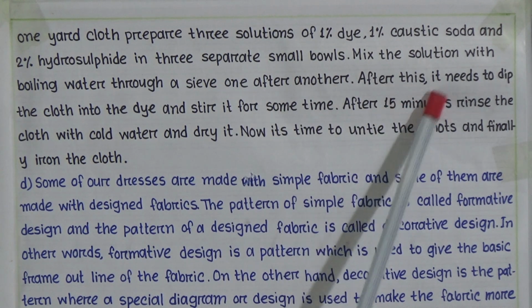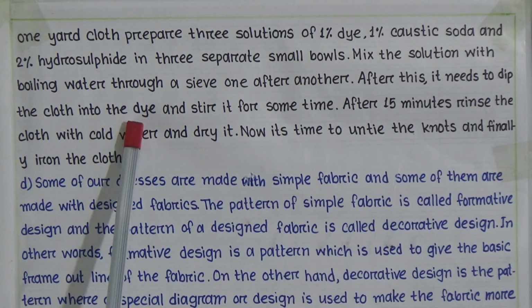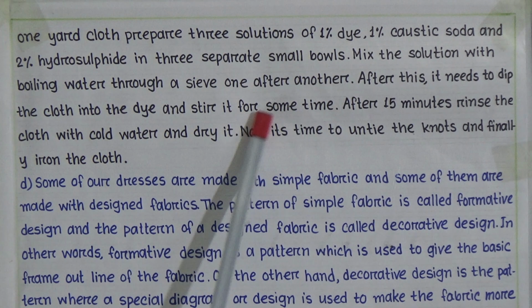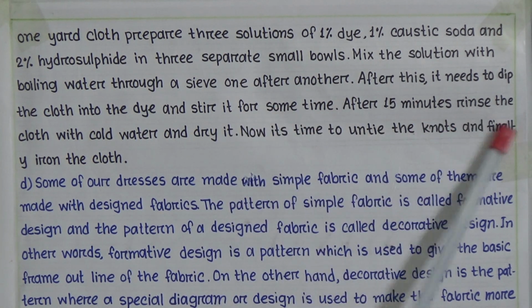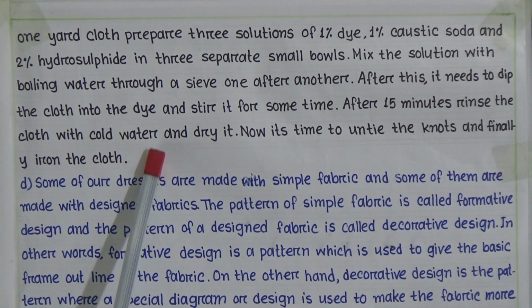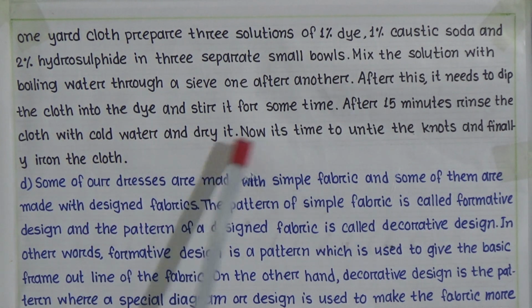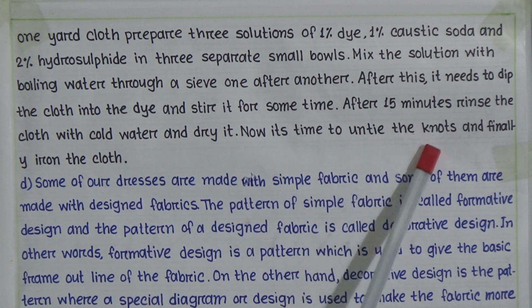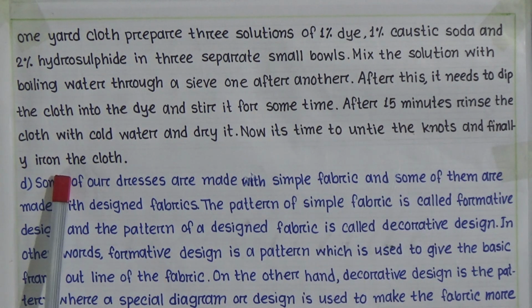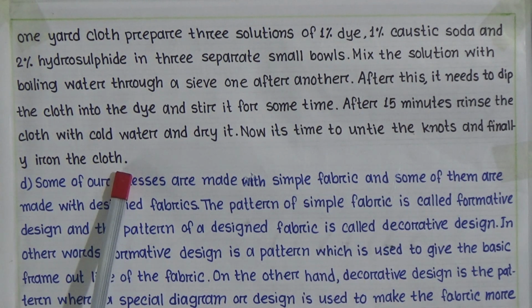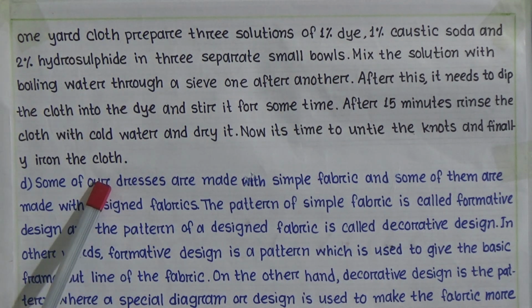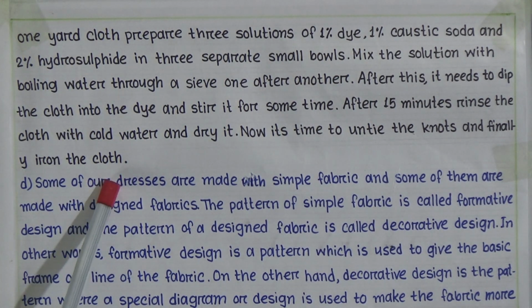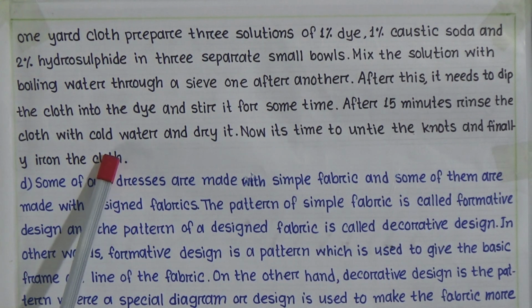After this, dip the cloth into the dye and stir it for some time. After 15 minutes, rinse the cloth with cold water and dry it. Now it's time to untie the knots and finally iron the cloth. Students, you can write the answer as I have given here, or with the help of your text, you can write the process of dyeing.